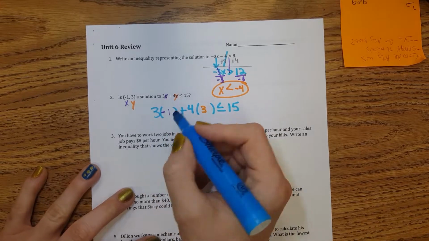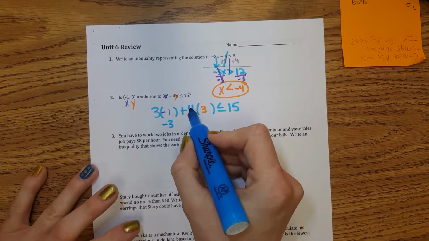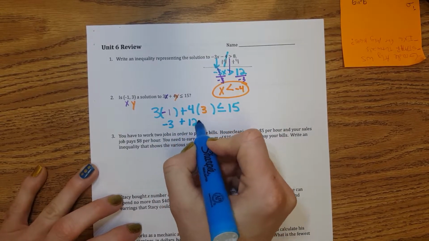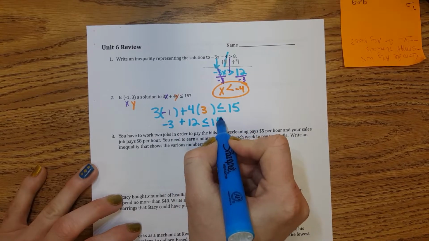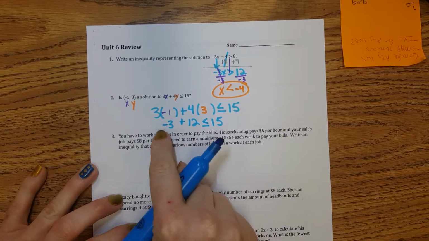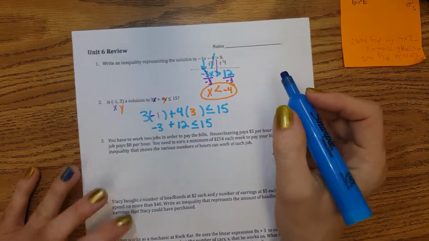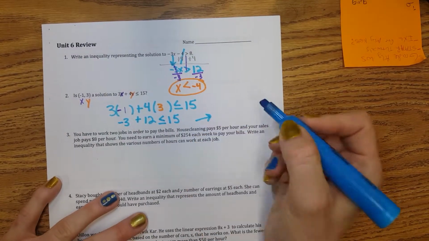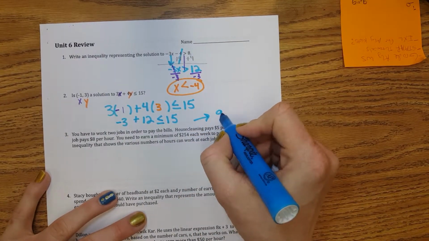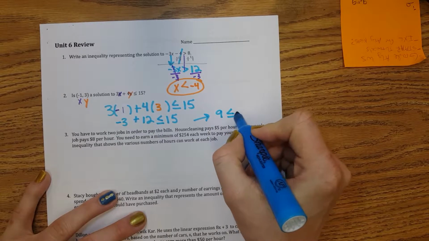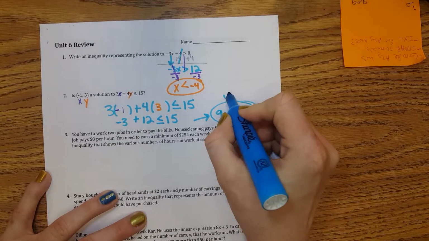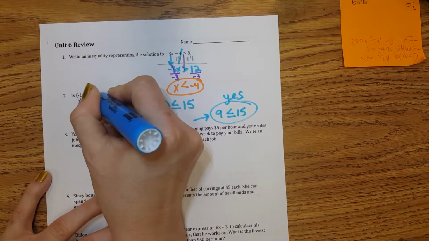So 3 times negative 1 is negative 3, and 4 times 3 is positive 12. And we want to see if that's less than or equal to 15. And so I know that negative 3 plus 12, you can use your calculator if you need to, that's going to give me 9. And 9 is less than or equal to 15, so yes, this is a solution.